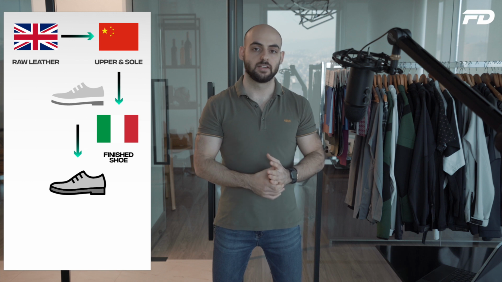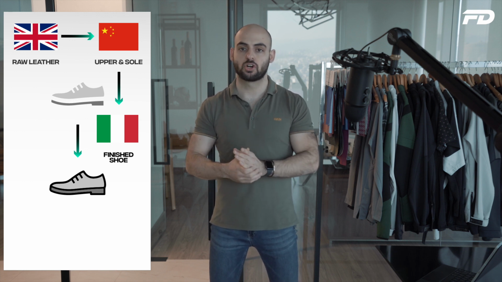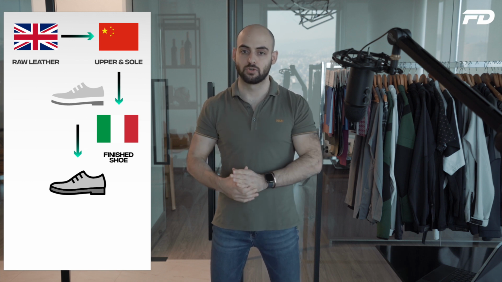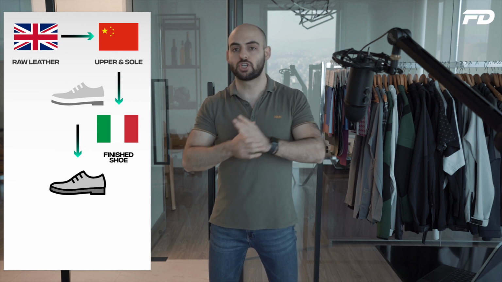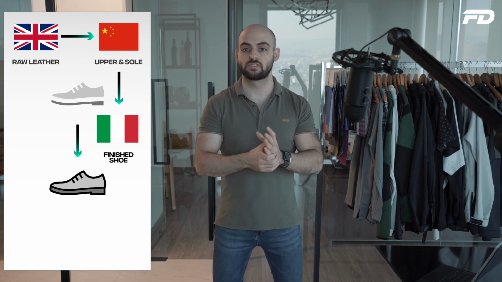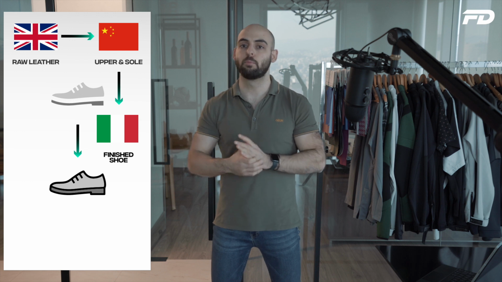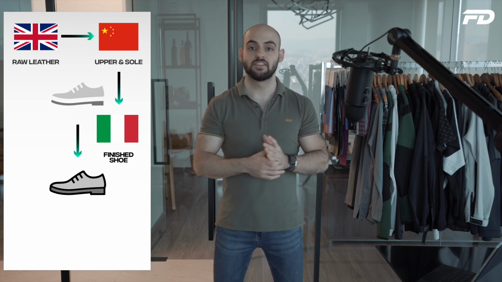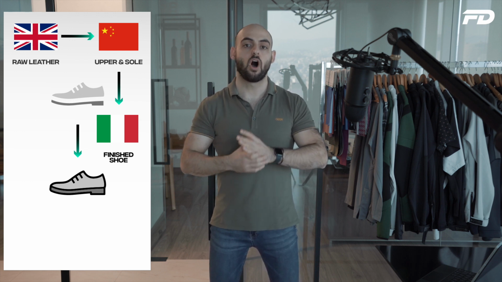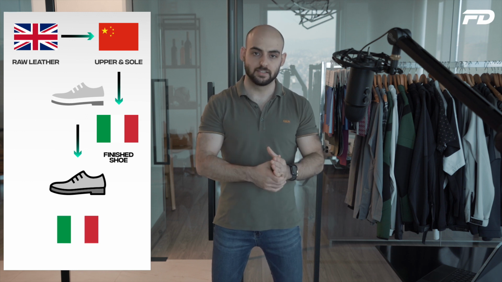You're doing that in Italy. Therefore, the HS codes are changing consistently from country to country. The final HS code change happens when you take the soles and the uppers of the shoe and you put them together into the finished goods, and this happens in Italy. Therefore, under number 2, we can consider Italy as the country of origin.